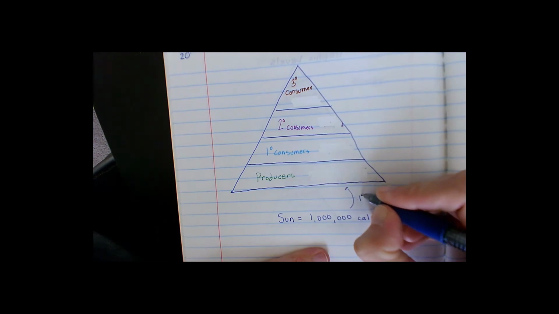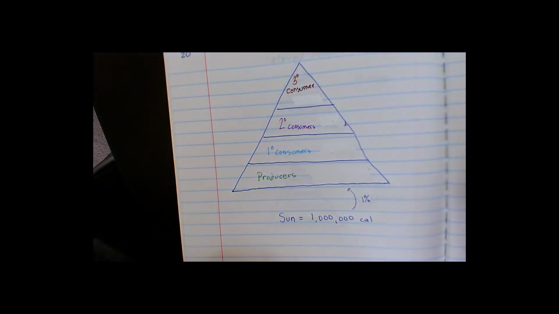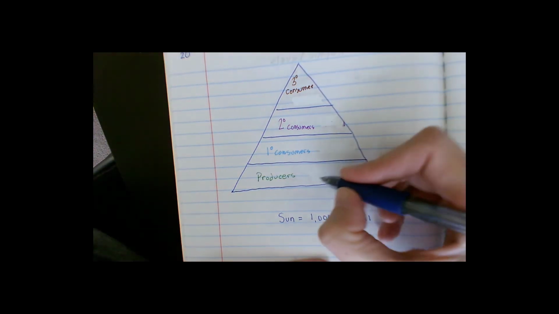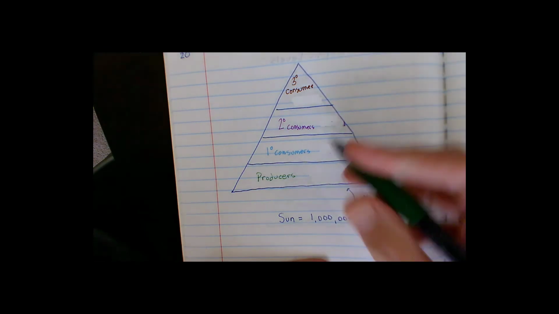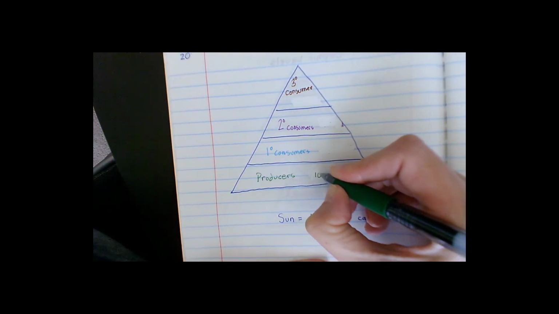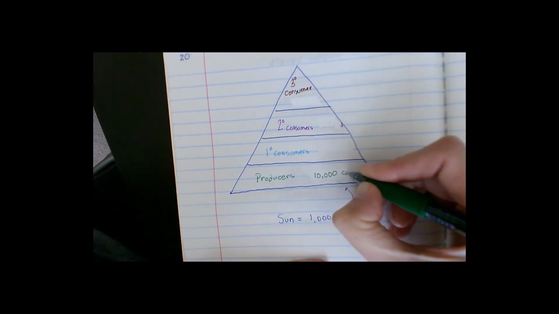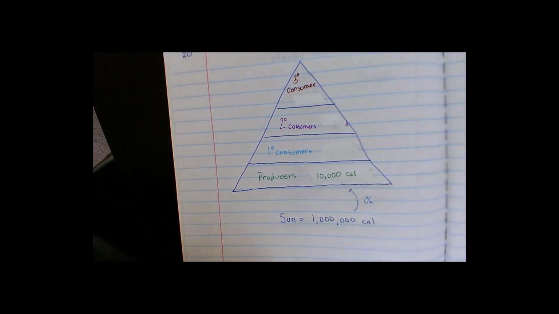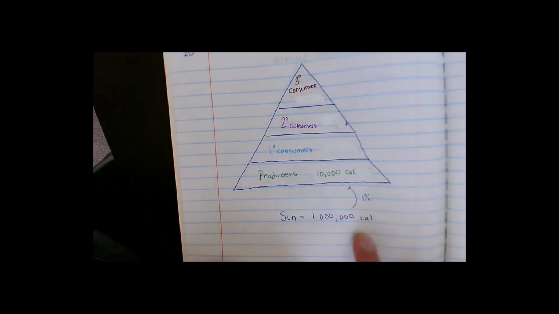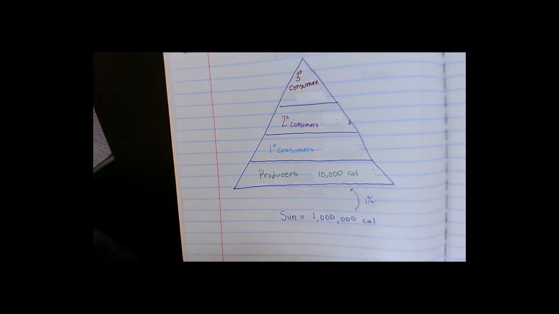So only 1% of the sun's energy is available for producers to use. So this would result in producers only having 10,000 calories available. So 1% of 1 million calories would be 10,000 calories.